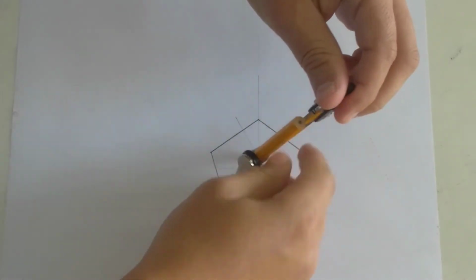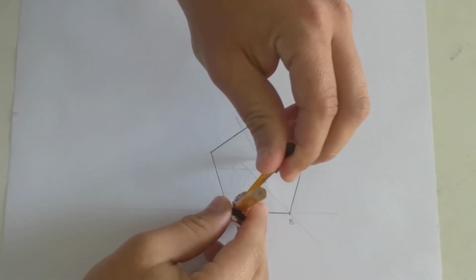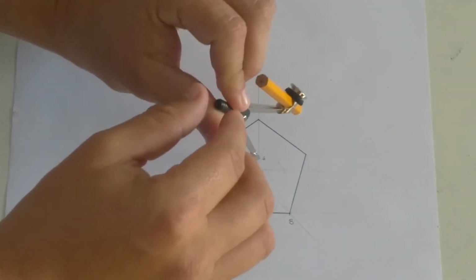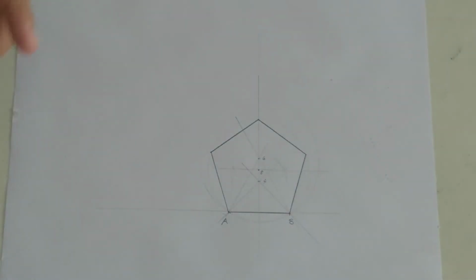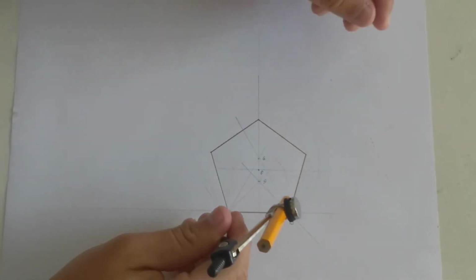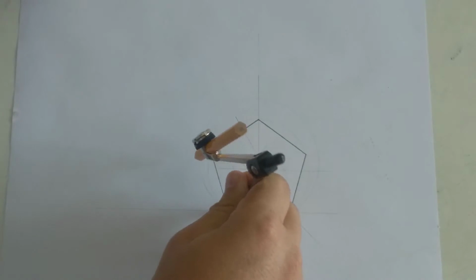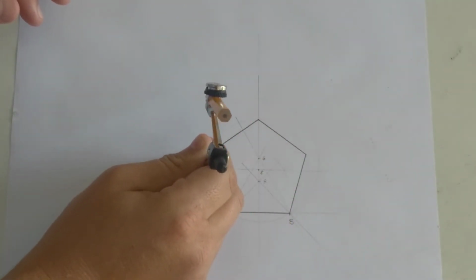Number 6, or point 6, is the center to create a hexagon. We repeat the same process by opening it to A, passing it through B, and we draw the circle that will circumscribe the hexagon. Again, take the size of AB and mark off on the circle that was created.